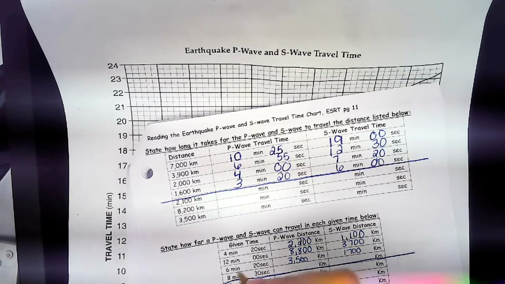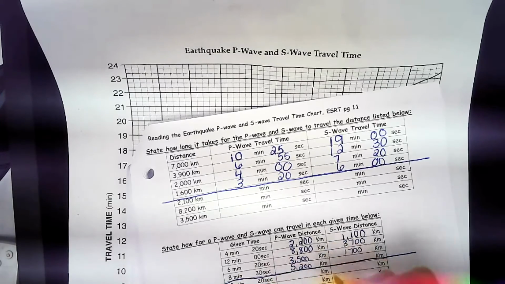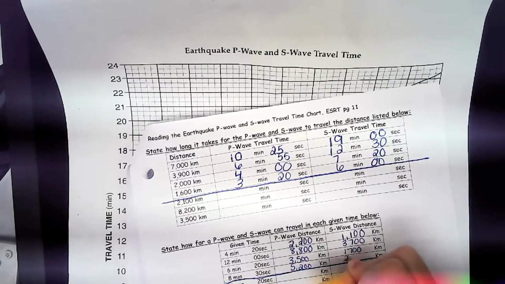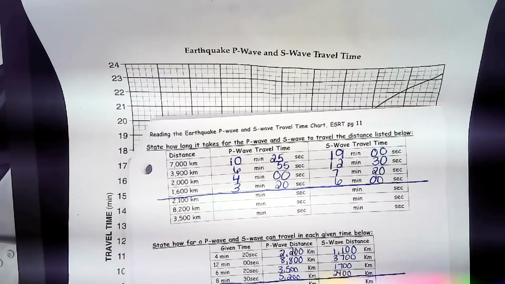All right, and then for the last one I asked you to do, I got 5,200 and 2,400. So still not the hardest thing you've done all year though, right? Okay, good, because I still think it's the hardest thing you've done all year.